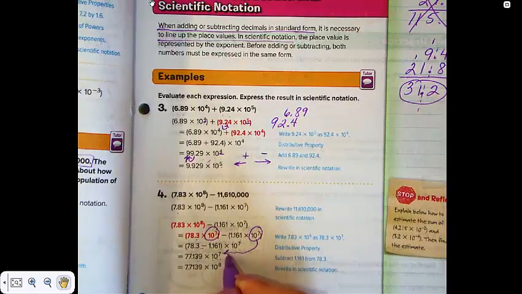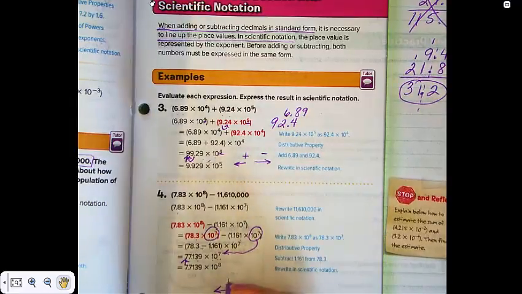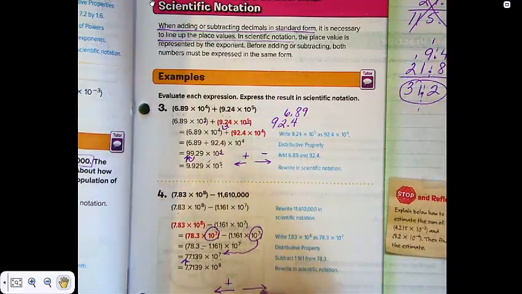And now, remember, I don't want a number in the tens place. I don't want this number here, so I have to move my decimal back to the left. When I move the decimal to the left, it adds to the exponent. When I move the decimal to the right, it subtracts from the exponent. So when I move it to the left one place, I add to the exponent. It becomes 10 to the 8th.